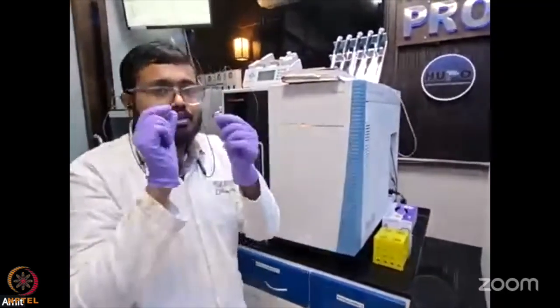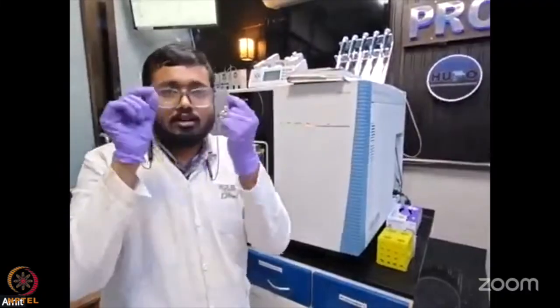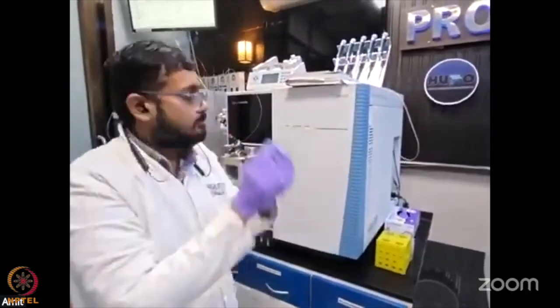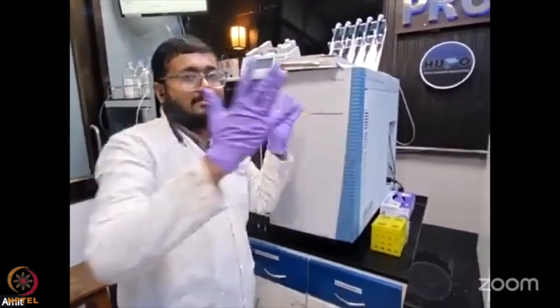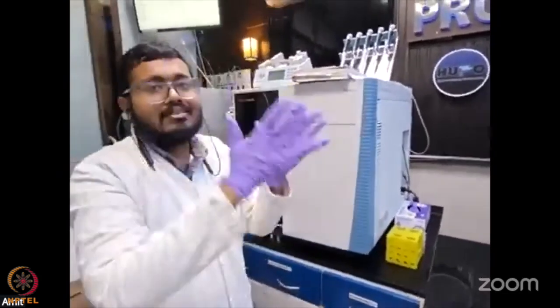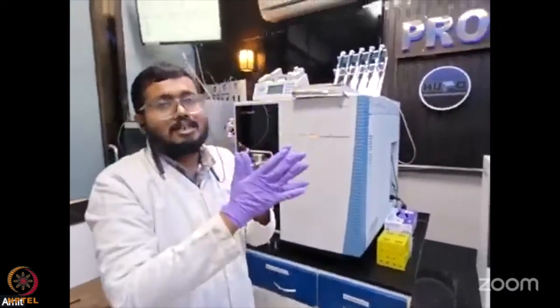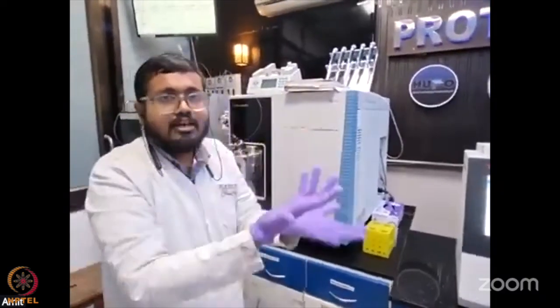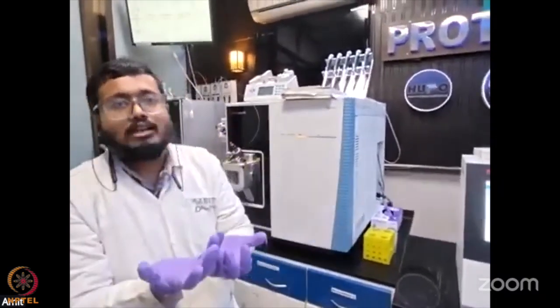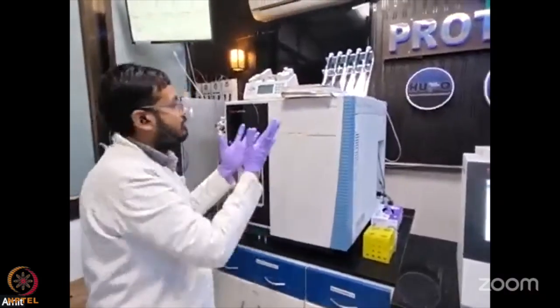This is known as targeted, specific and precise, because we give quadrupole one the precursor and its product m/z. It will capture the exact specific signal for a peptide or metabolite. That is the fingerprint for that particular peptide, molecule or lipid, so you are very precise.